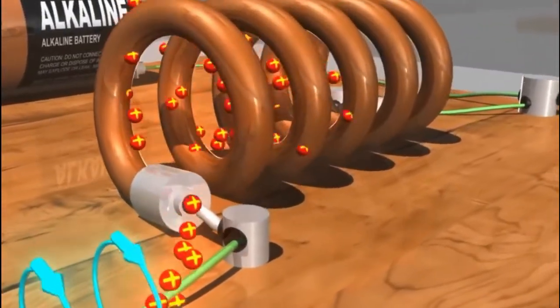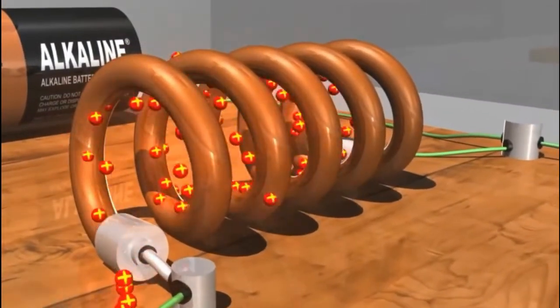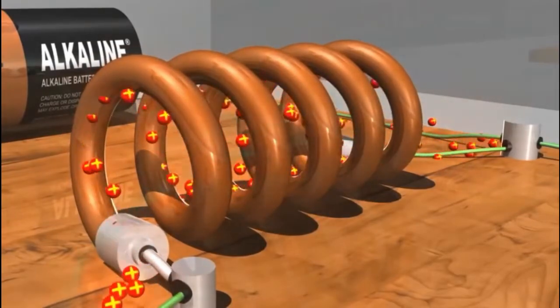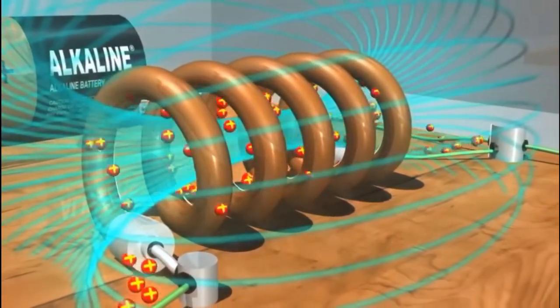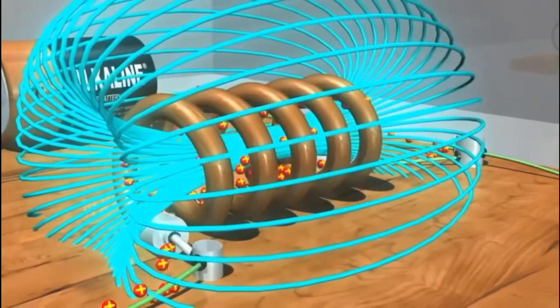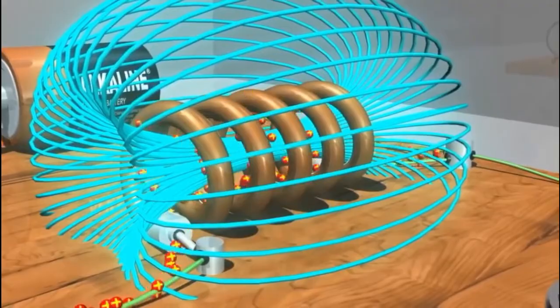If the wire is formed into a coil, like this inductor, the magnetic field lines converge in the center. They gradually build up to a maximum magnetic field that is much stronger than the one around the straight length of the wire.